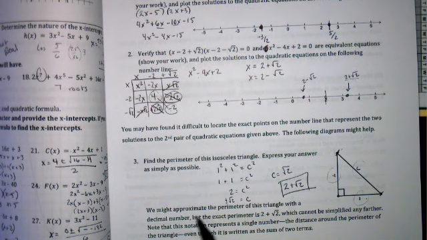Okay, we might approximate the perimeter of this triangle with the decimal number, but the exact perimeter is 2 plus the square root of 2, which cannot be simplified any farther. Note that this notation represents a single number, the distance around the perimeter of the triangle, even though it is written as the sum of two terms. This is really important to know, and it's a really important skill to have.